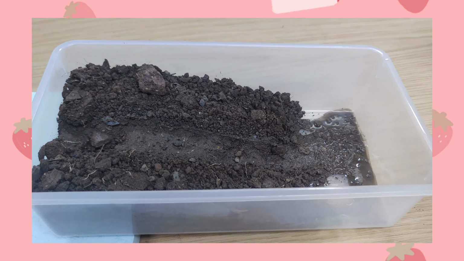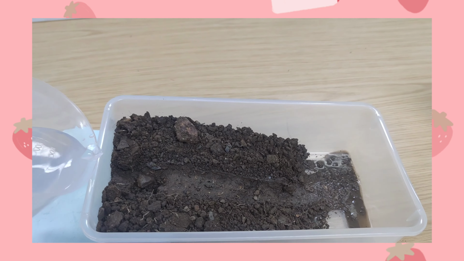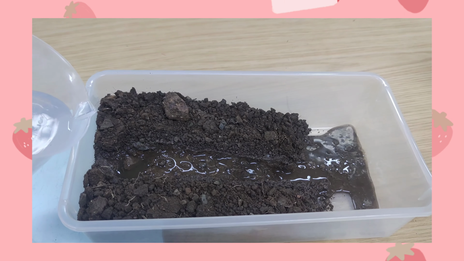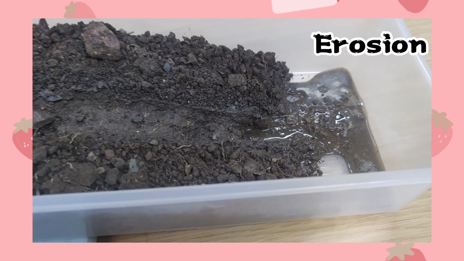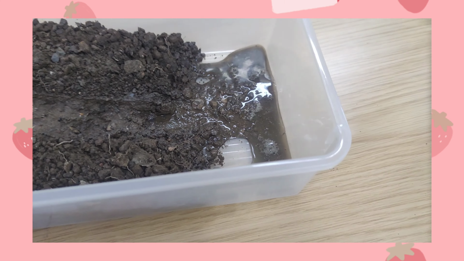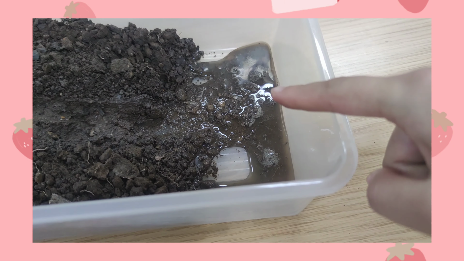Now look at the water running towards the bottom of our pan. Do you see how it's carrying little pieces of sand with it as it flows? This is an example of erosion. The process of erosion carries the broken pieces of rock and sand away.